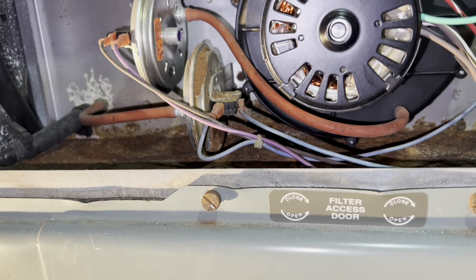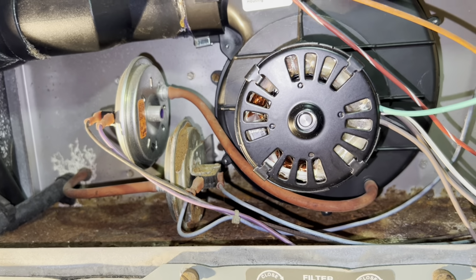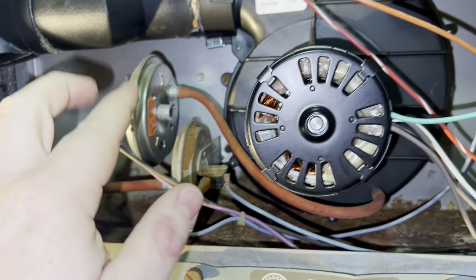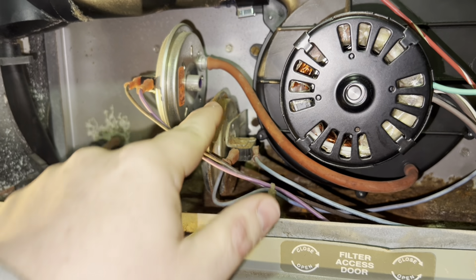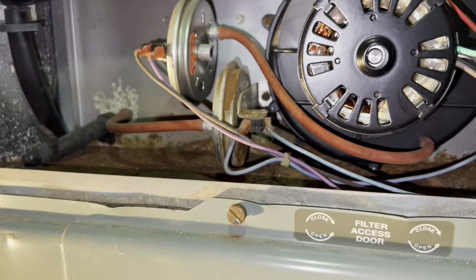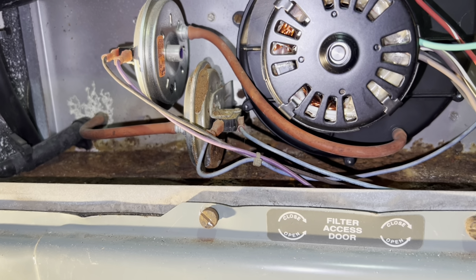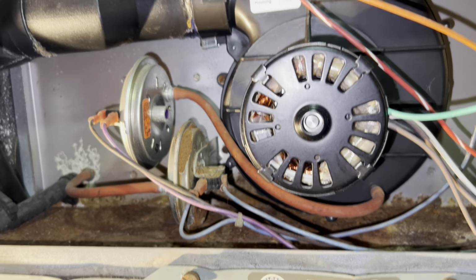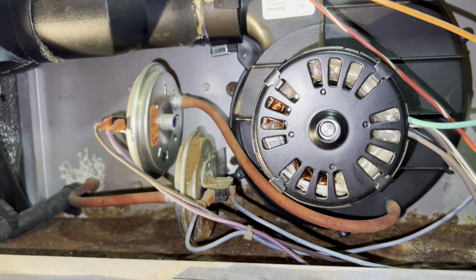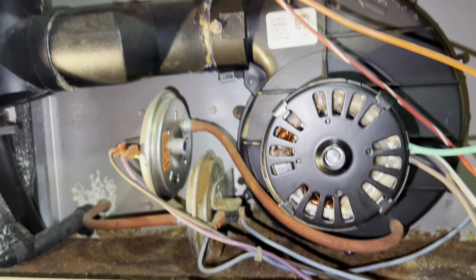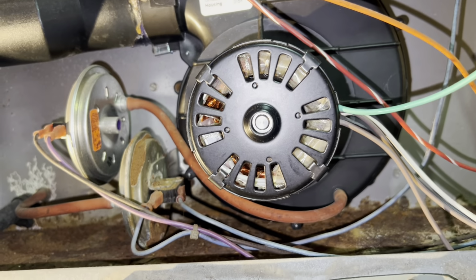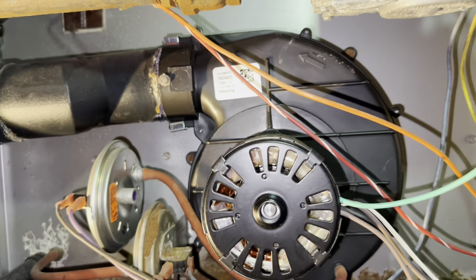The next thing that's going to happen is the inducer is going to turn on. Now this inducer turns on, these pressure switches then prove that we have exhaust or draft. And once that's proven, we go through the safety circuit check, and now we can confirm that we are not off on any safeties, any rollouts, any limits.